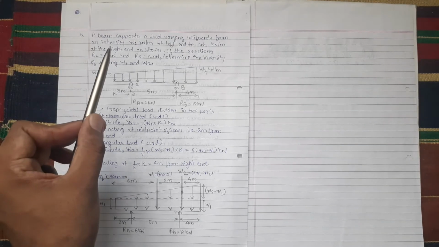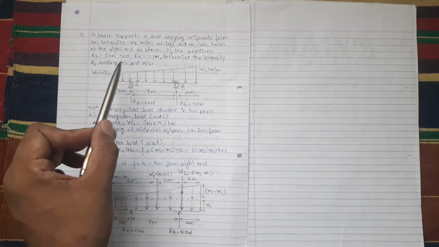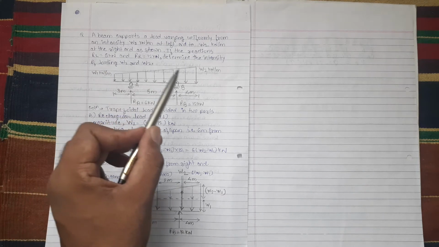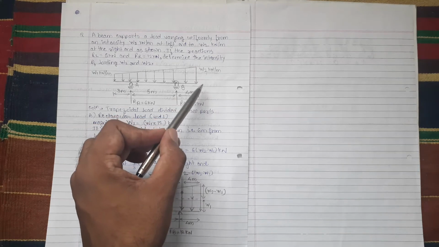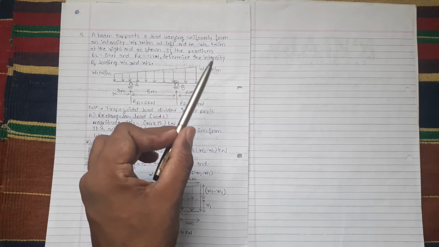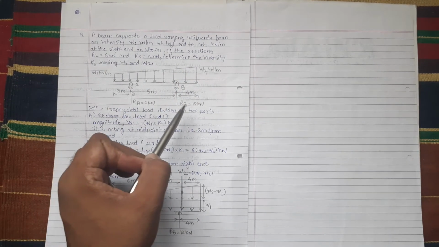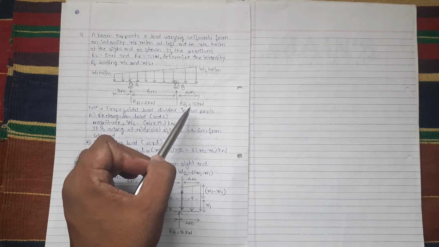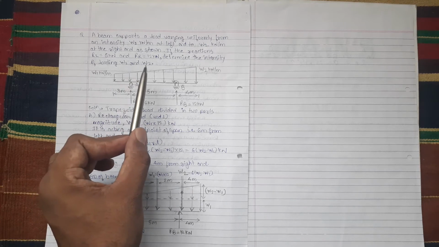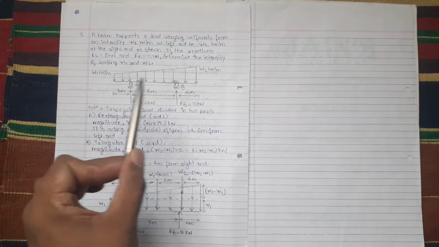A beam supports a load varying uniformly from intensity W1 kilonewton per meter at the left end to W2 kilonewton per meter at the right end, as shown. If the reactions RL equal to 6 kilonewton and RR equal to 12 kilonewton, determine the intensity of loading W1 and W2. It is a trapezoidal type of load acting on this beam.